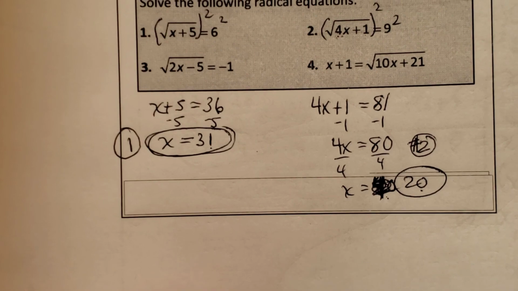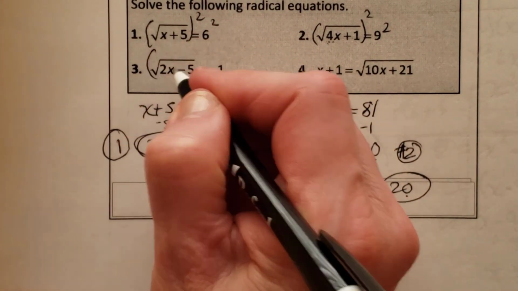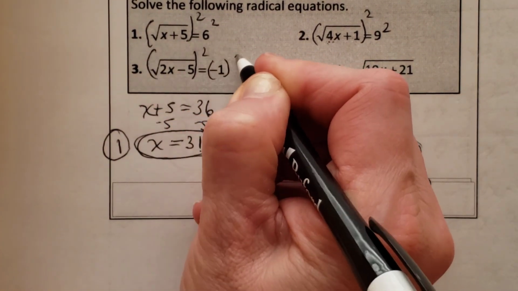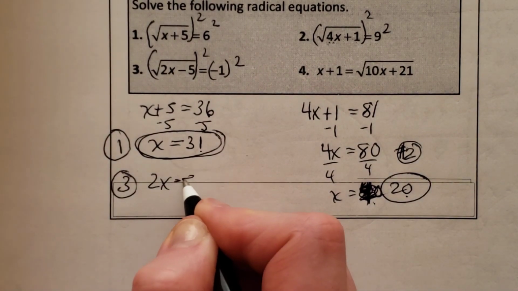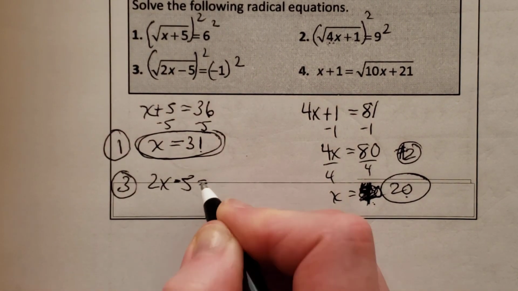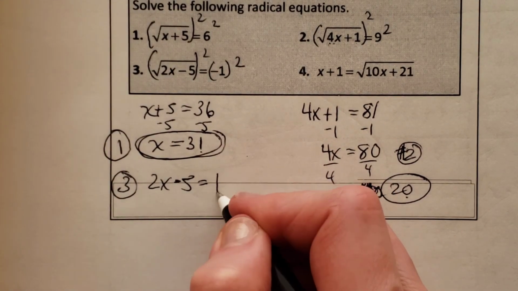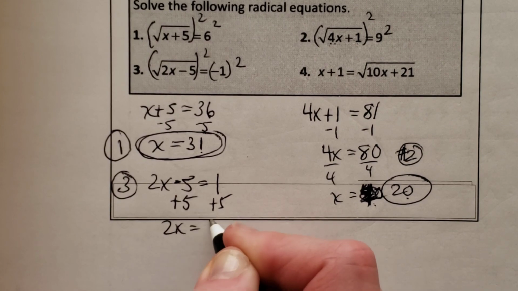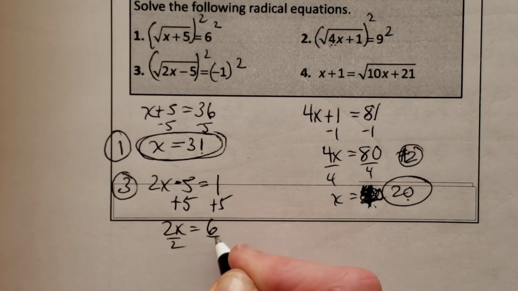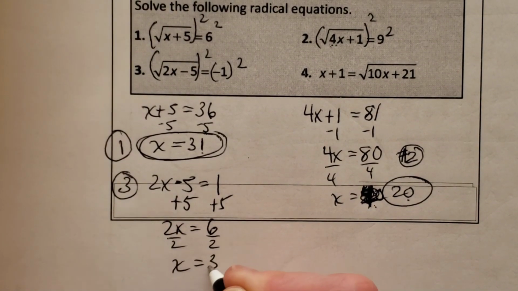All right, so number 3, if I square both sides, I'm going to get 2x minus 5 is equal to negative 1 squared, which is 1. So then I add 5 to both sides, so I get 2x equals 6. If I divide by 2, I get x is equal to 3.